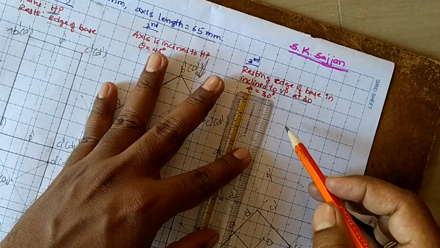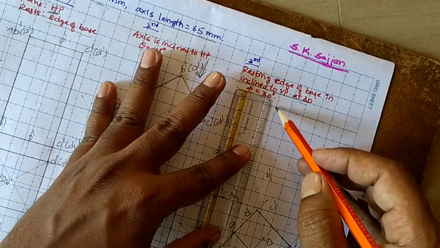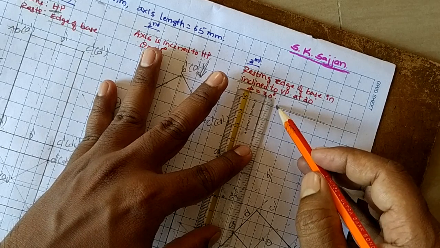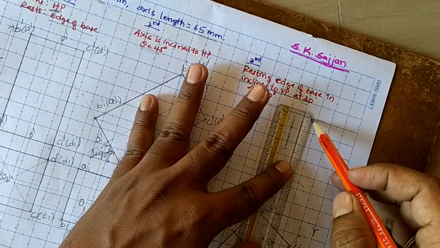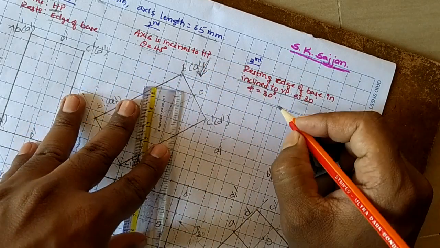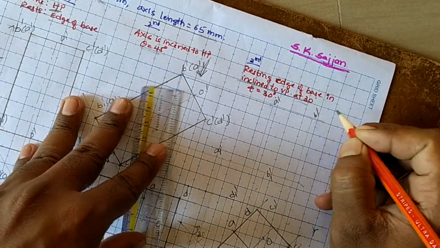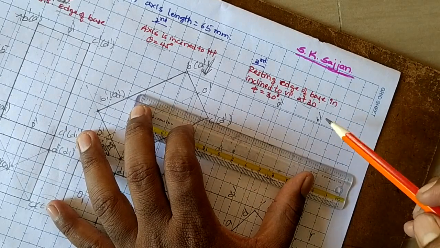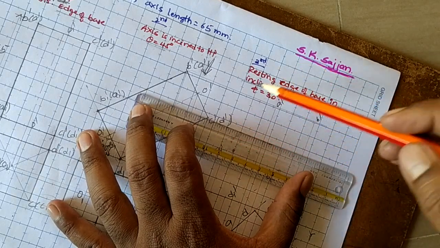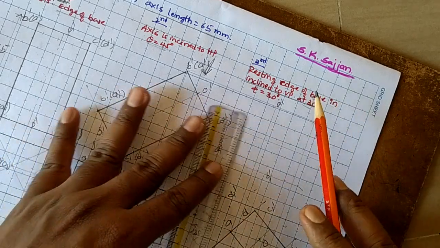A and B, from B this point is A dash B dash. Then on this horizontal line, C dash and D dash.